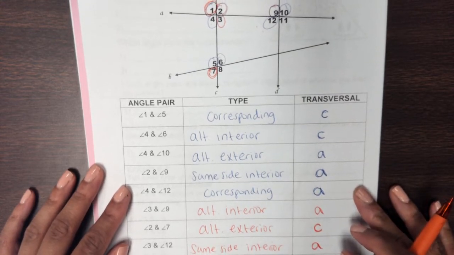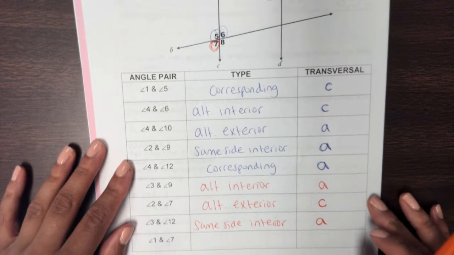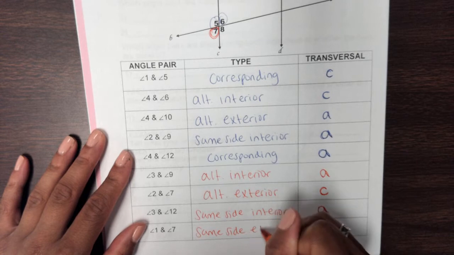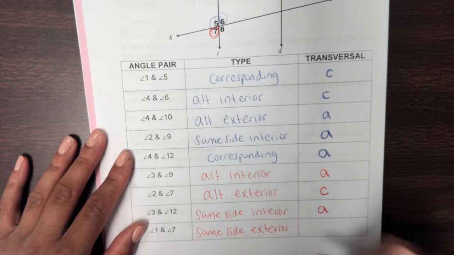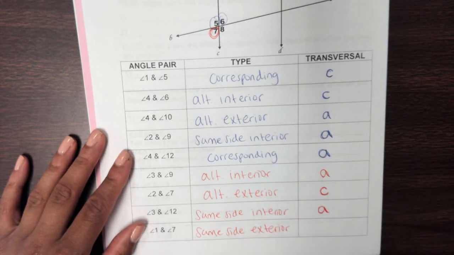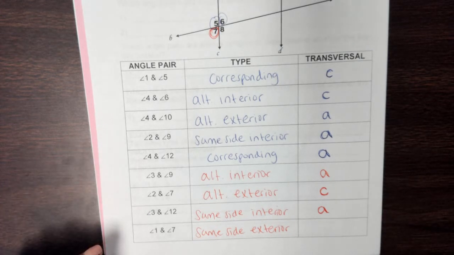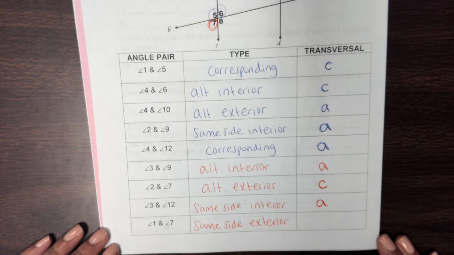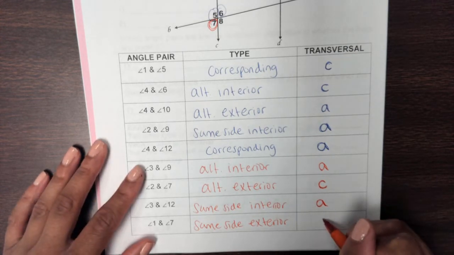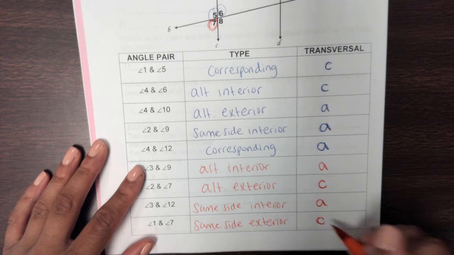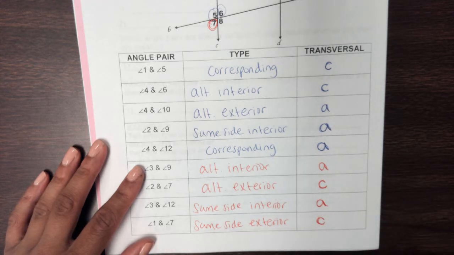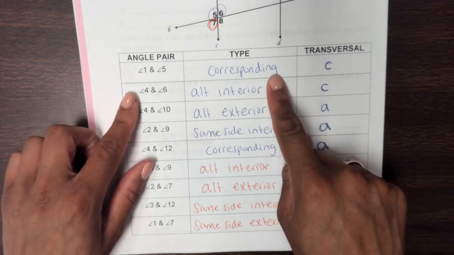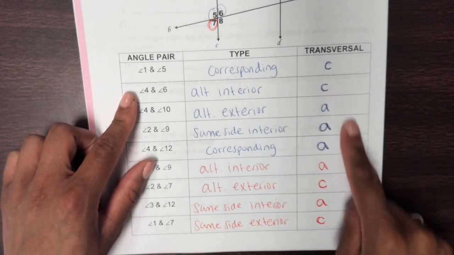But they're also on the same sides of the transversal. So this is same side exterior. There's a same side exterior, and the transversal that it lies on is line C. Okay, so these are examples of the type of angles that you'll have and the transversal that it lies on.